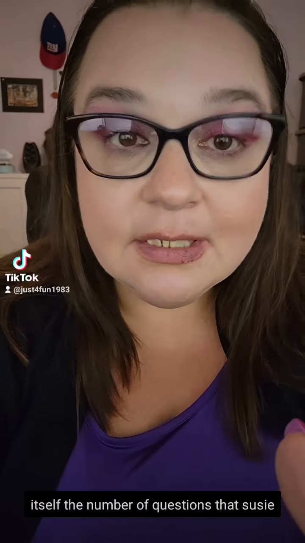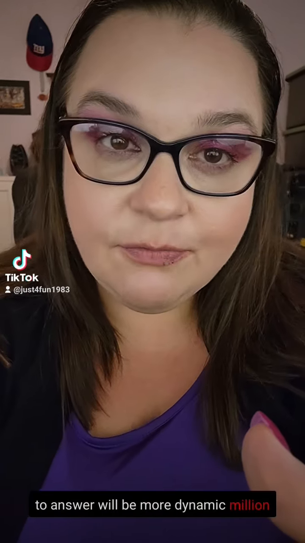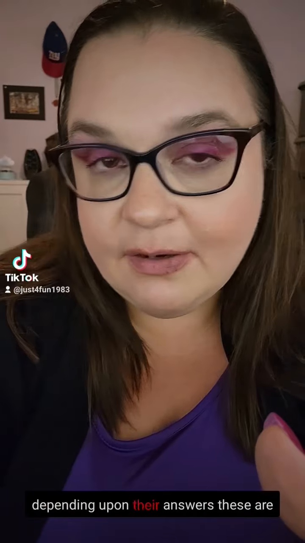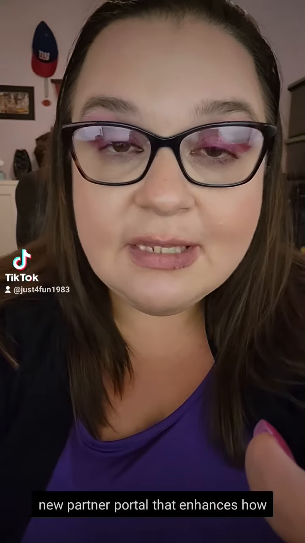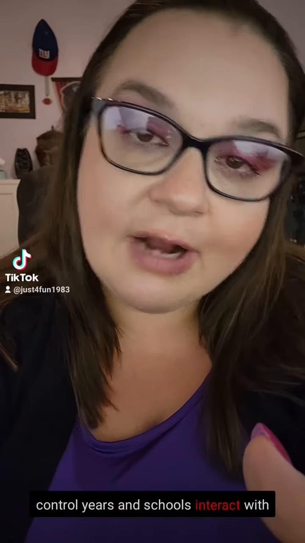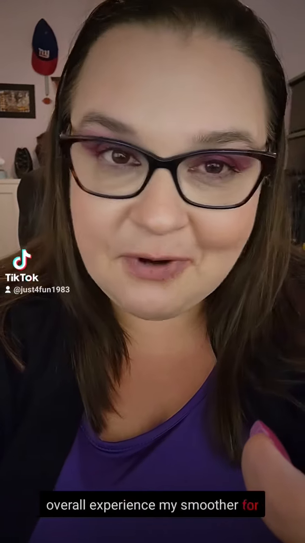There are also some technical updates to the FAFSA itself. The number of questions that students need to answer will be more dynamic, meaning fewer questions for some families depending upon their answers. The user interface also has been improved with the new partner portal that enhances how contributors and schools interact with the FAFSA system. This should make the overall experience much smoother for everybody.